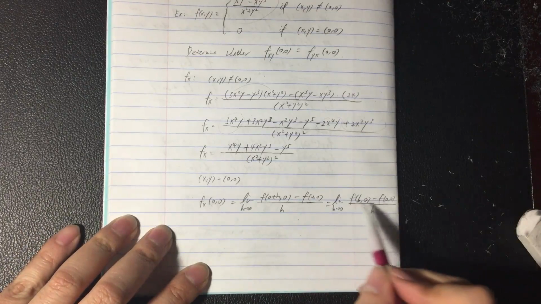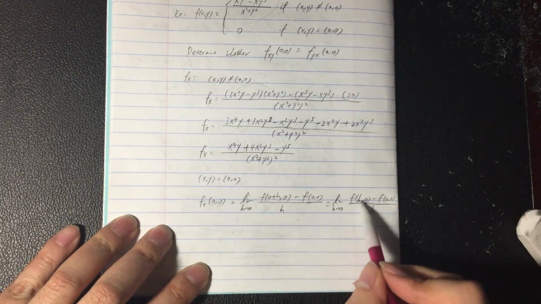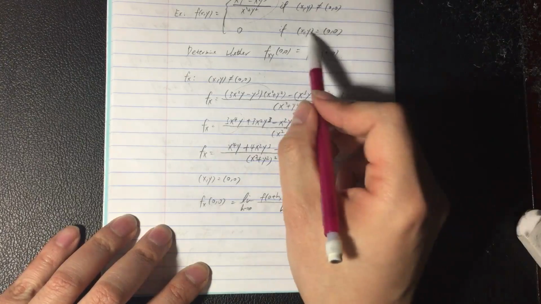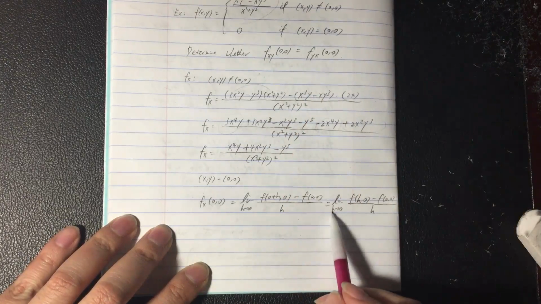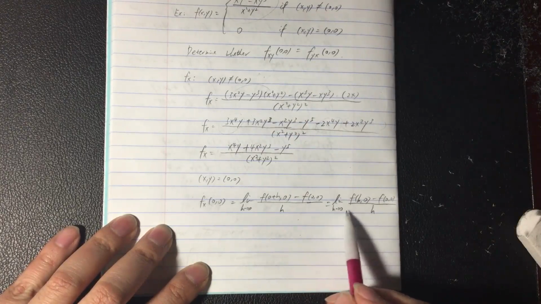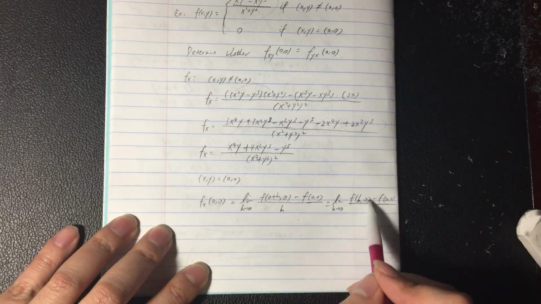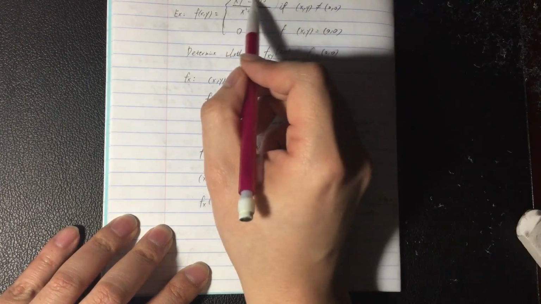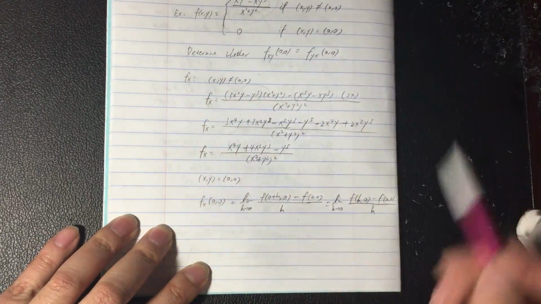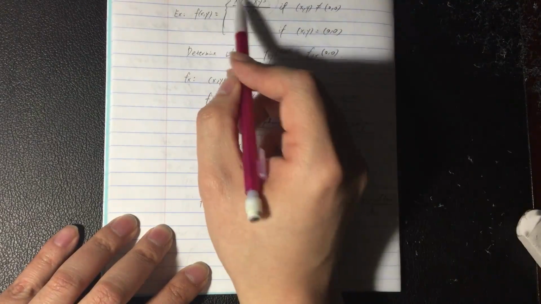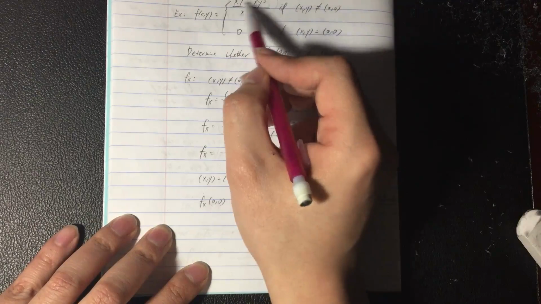For h, f of h, 0 is not always f of 0, 0, because h is not 0, h is approaching 0. So for f of h, 0, we need to plug into the first part of the function. Plug in h for x, plug in 0 for y.